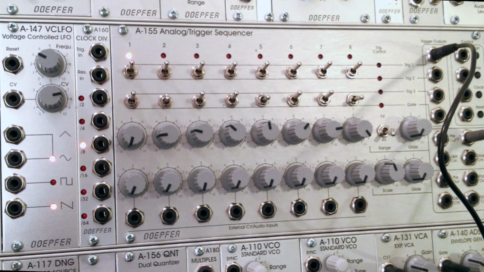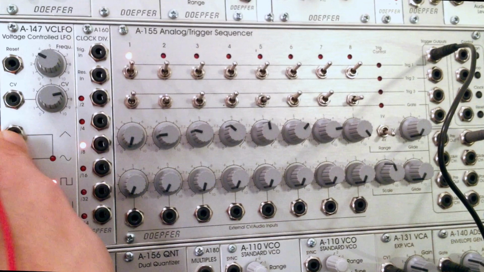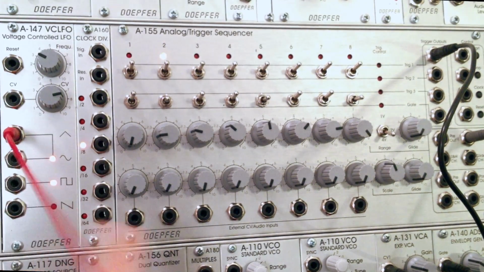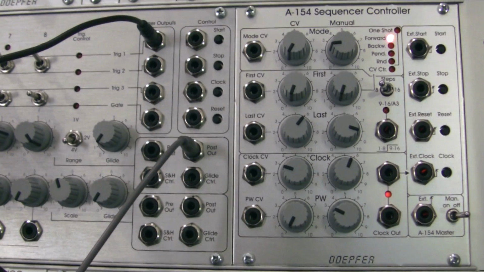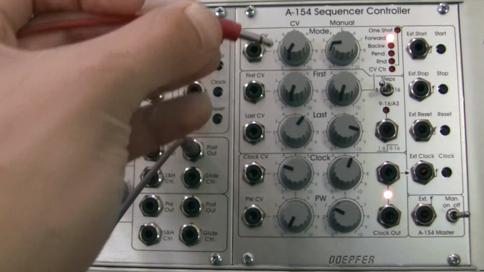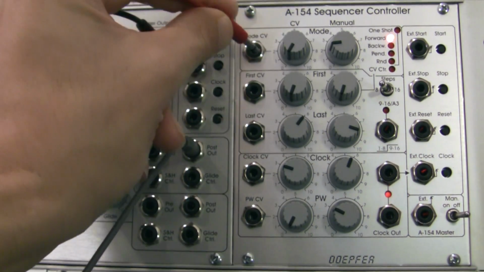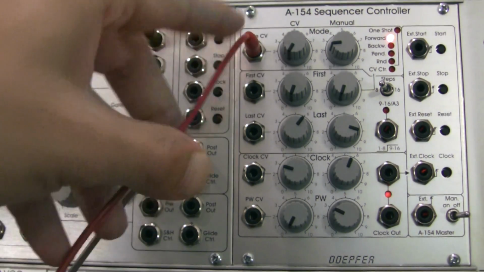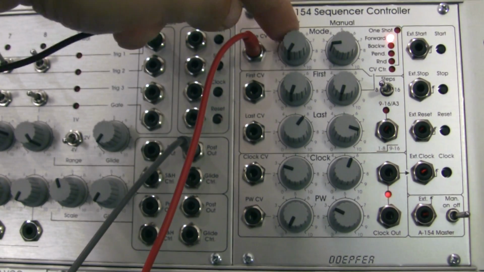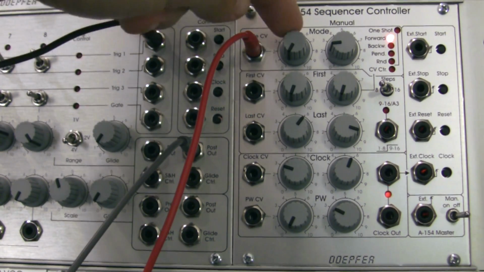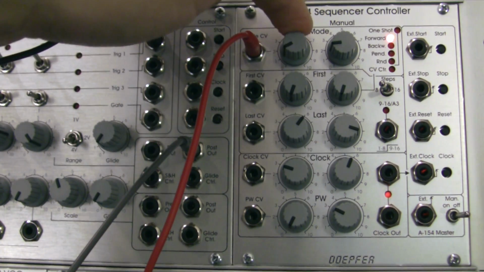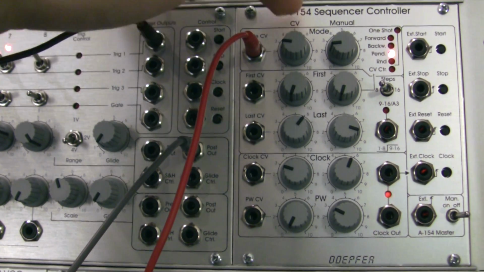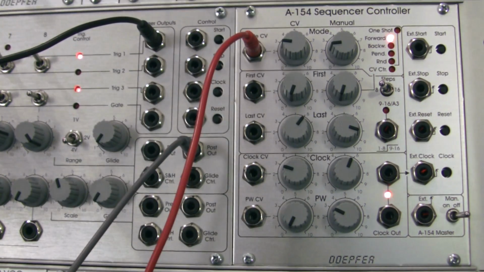I'm just going to pipe in a simple waveform. Let's start with the triangle wave. And I'm just patching into that with my red cable here. And I'm going to patch right into my mode CV, right over here at my A154. There we go. Now, we shouldn't see any movement yet because our CV control is not up. So as I bring this up, we should see a little movement happen on our, there we go. And now it's moving through the different modes.